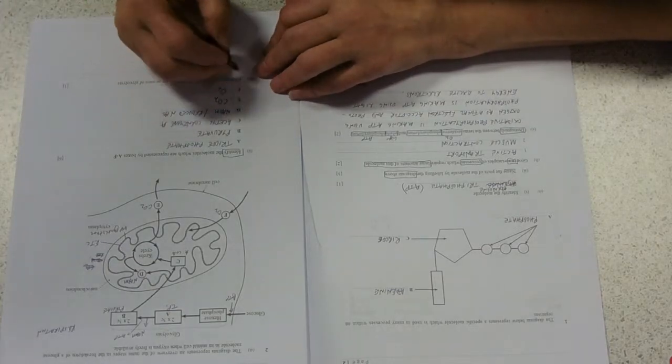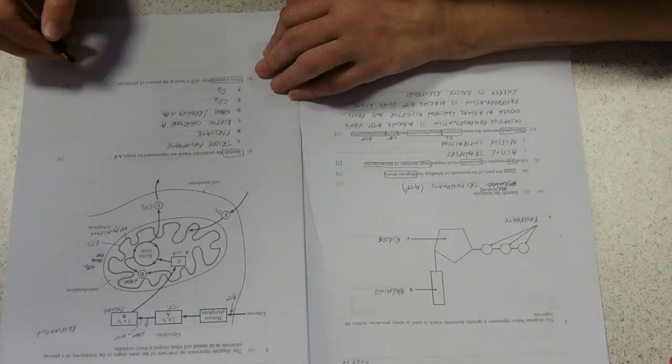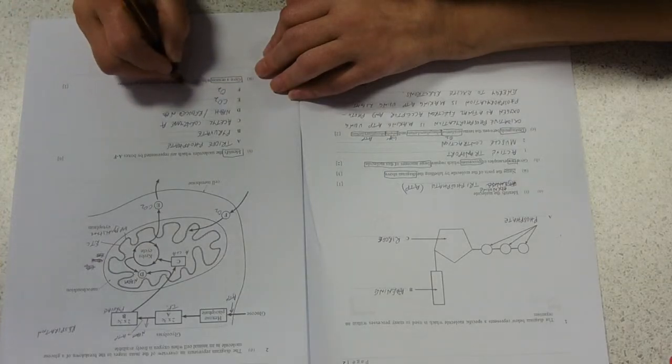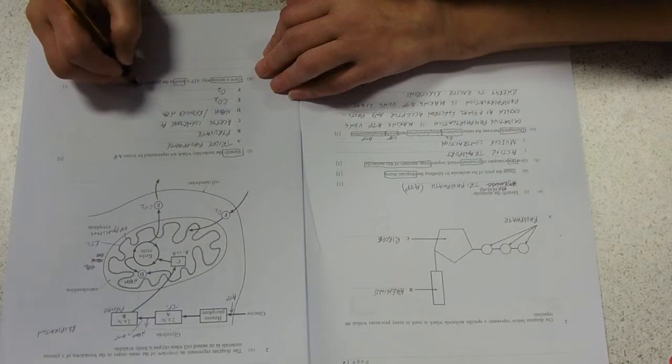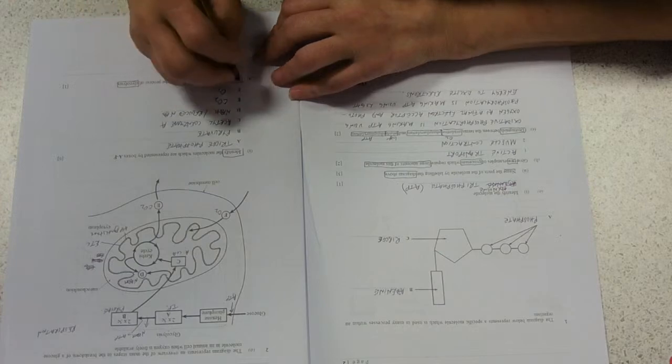So here we go. Give a reason why ATP is used in the process of glycolysis. So this is this bit here, isn't it, that I'm explaining.